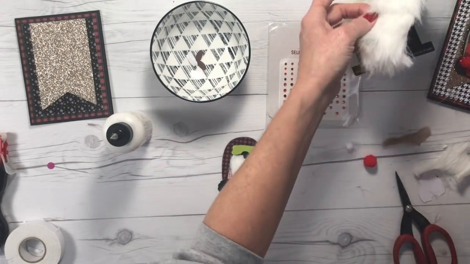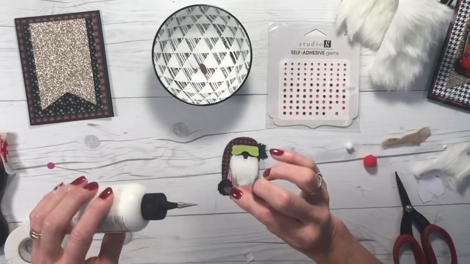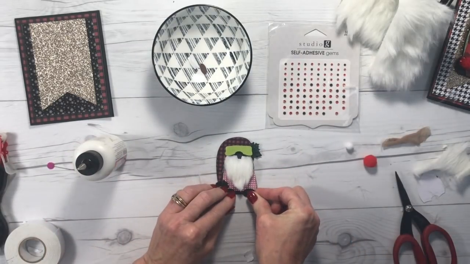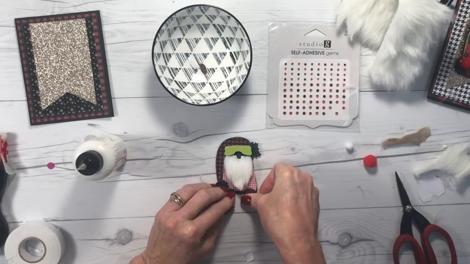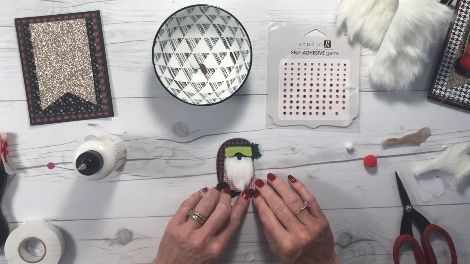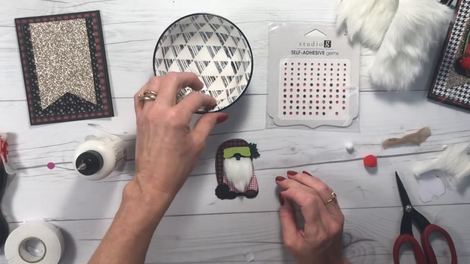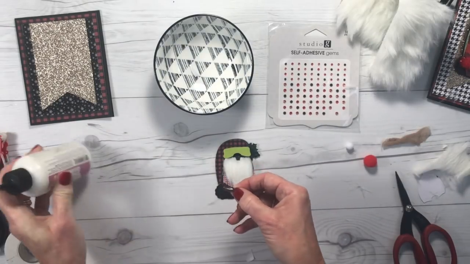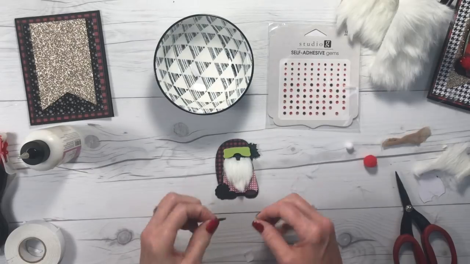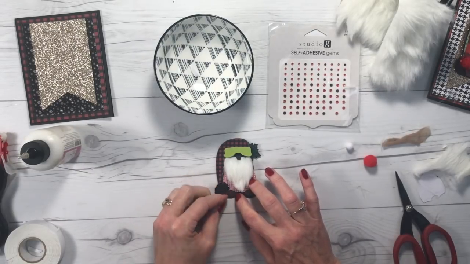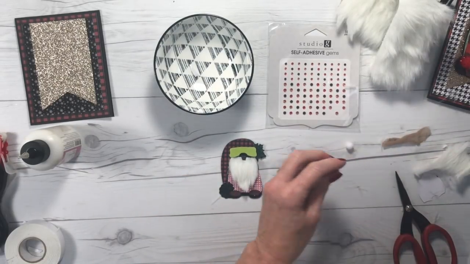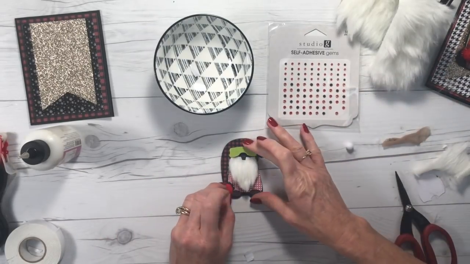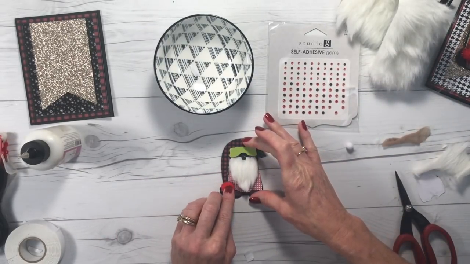Now we're going to add his little shoes. And again, you can pop these up if you want. It's really small, so I'm just going to add them like so. Going to use some hot glue to add the pom-pom right here, the bottom of the hat.